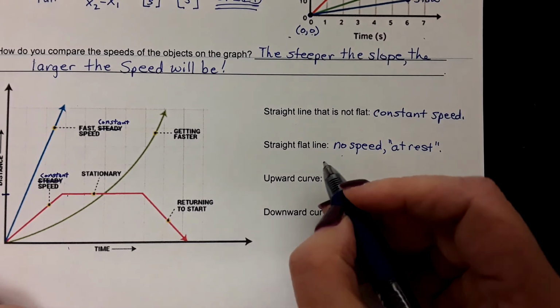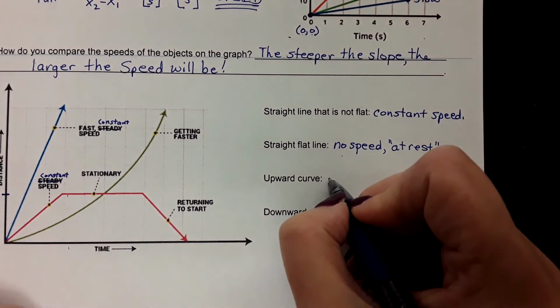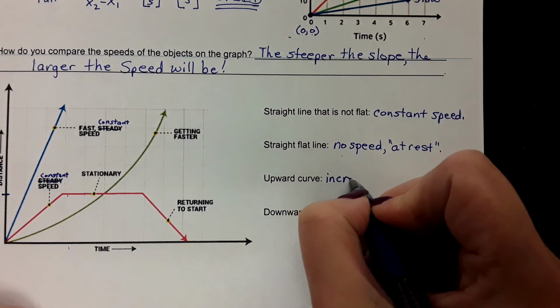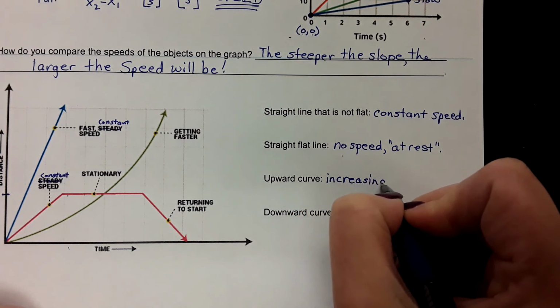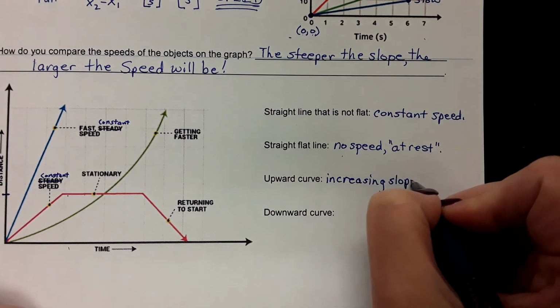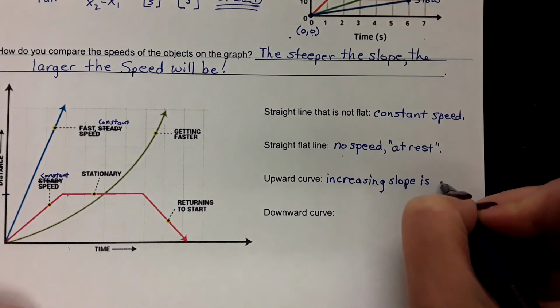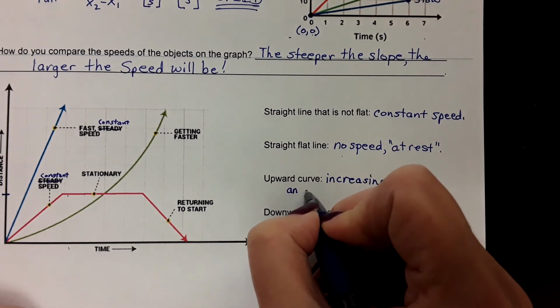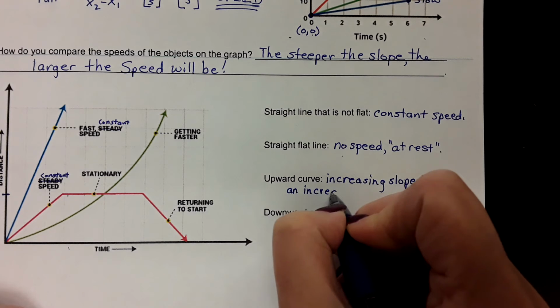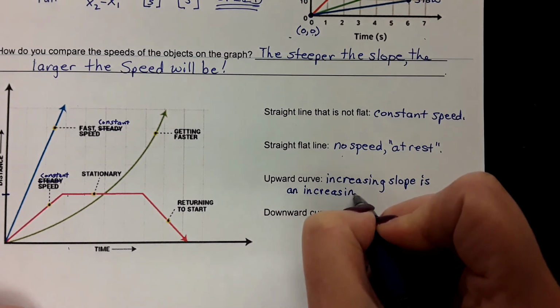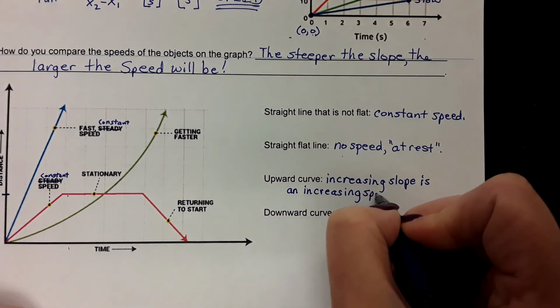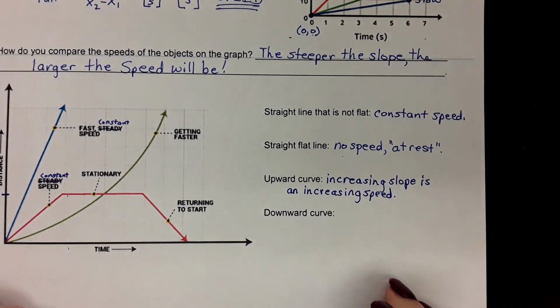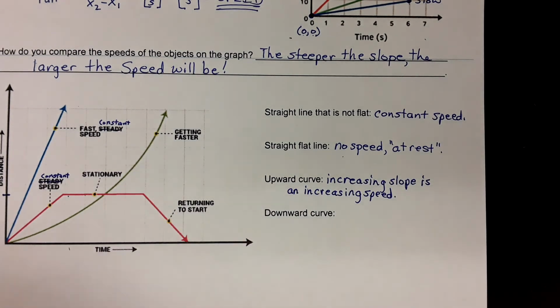So for an upward curve, an increasing slope, that's what an upward curve is, an increasing slope is an increasing speed. You're speeding up. You're going faster. You start out slower and you get faster because it's steeper and steeper.